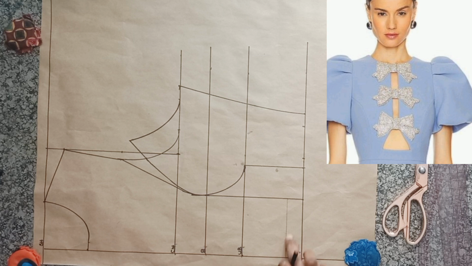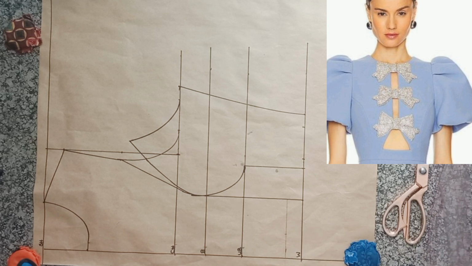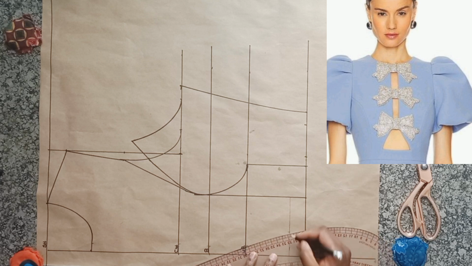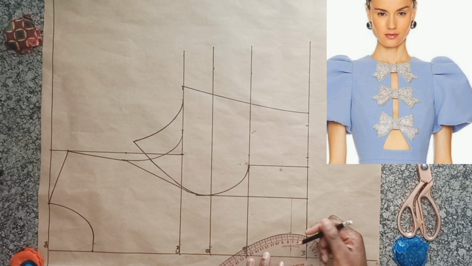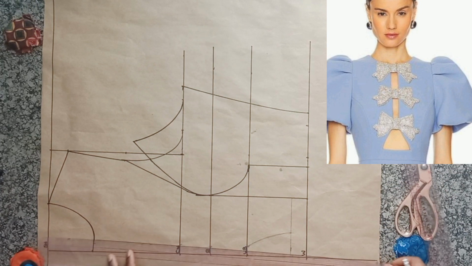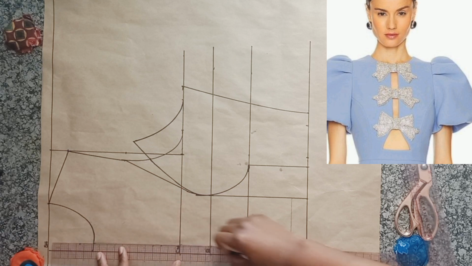Then on top of that line, I would go out by 1.5 inches. Then from that 1/2 inch we marked earlier, I would use my front curve to give it a very nice curve from that underbust to the 1.5 inch. So from that 1/2 inch to the 1.5 inch, just as you can see in the picture. So I'm creating that front cutout.